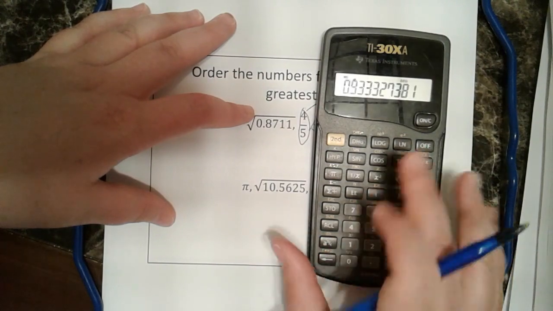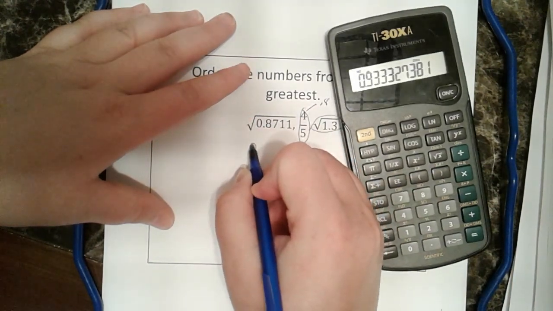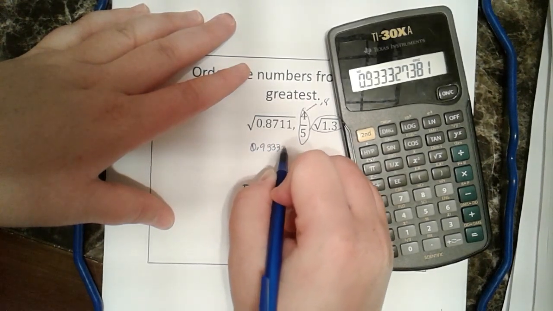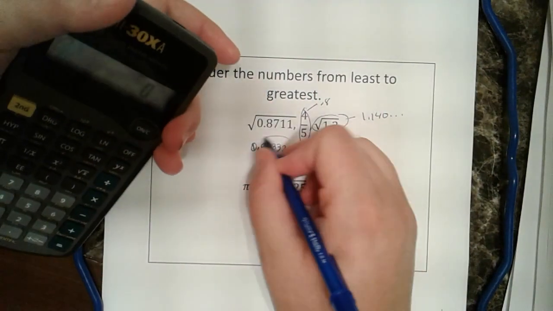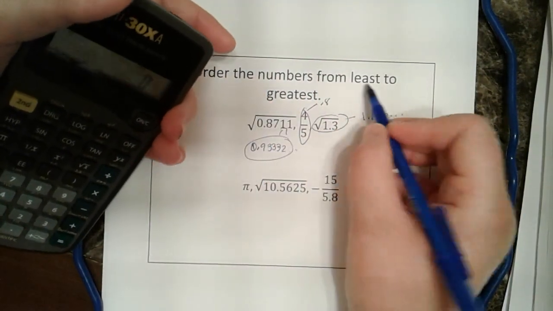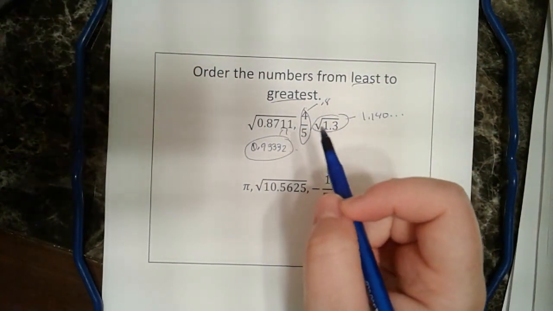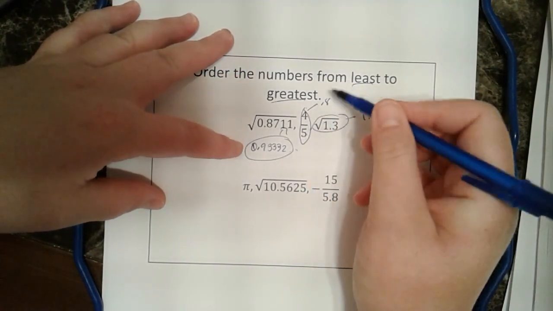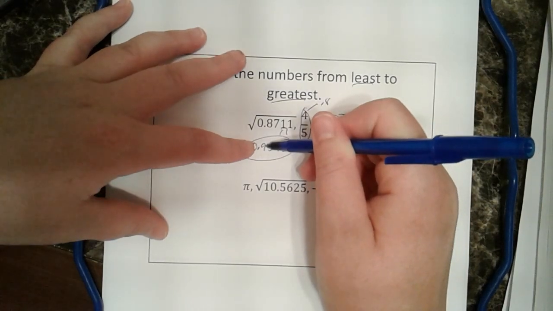0.8711, take the square root of that, is going to give me 0.9333... Okay? So I want to order these guys least to greatest. So which number is least? Good, it's the 4/5, because 0.8 is less than 0.9.